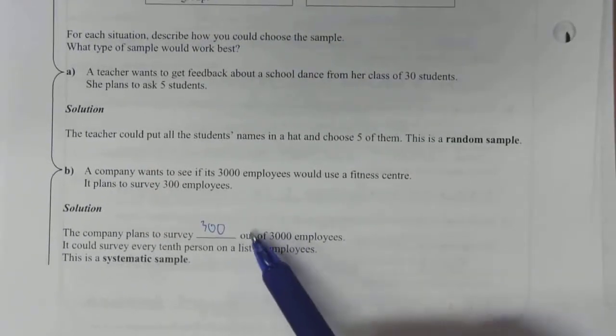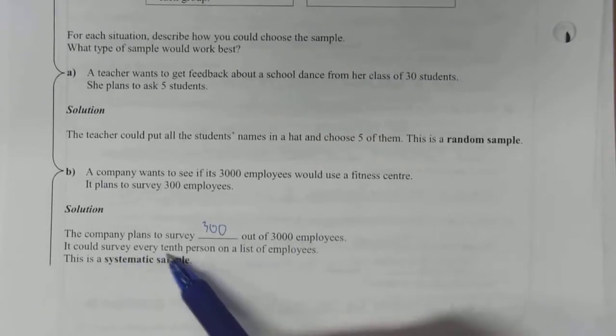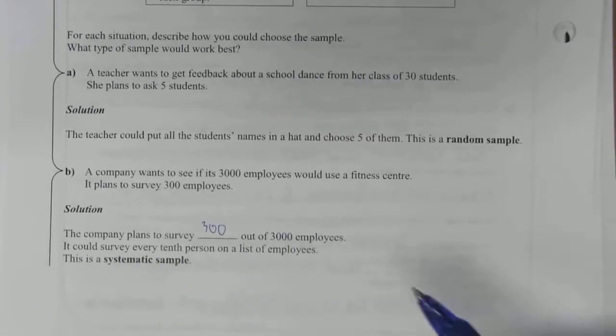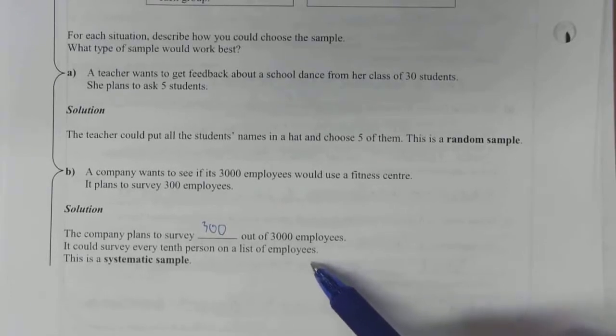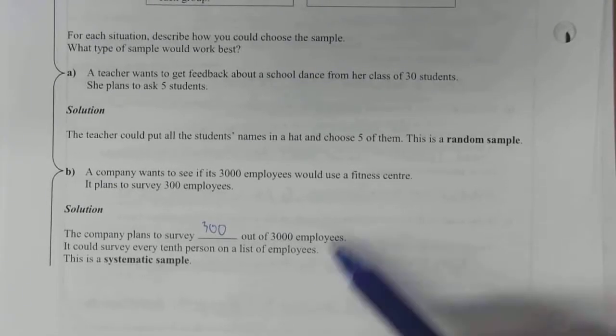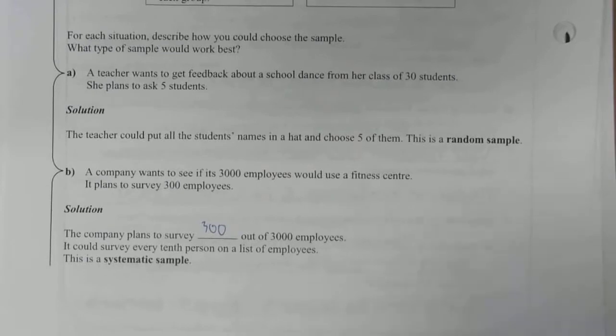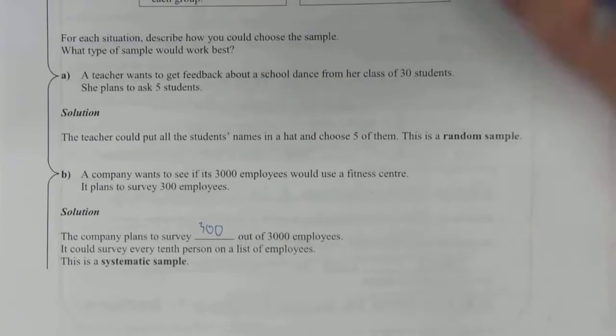So surveying every 10th person on a list of employees would be a systematic sample. You could have a list of all your employees alphabetically and just take every 10th one. That would be one approach to get 300 surveys completed out of the population.